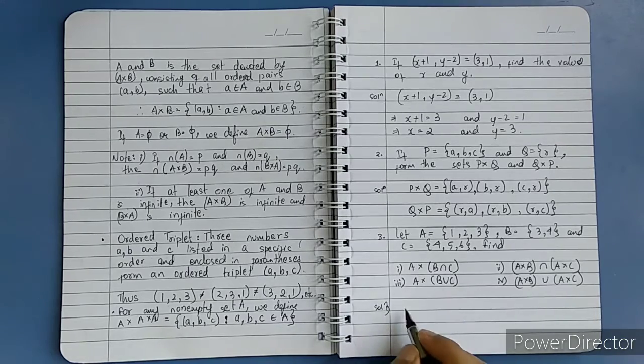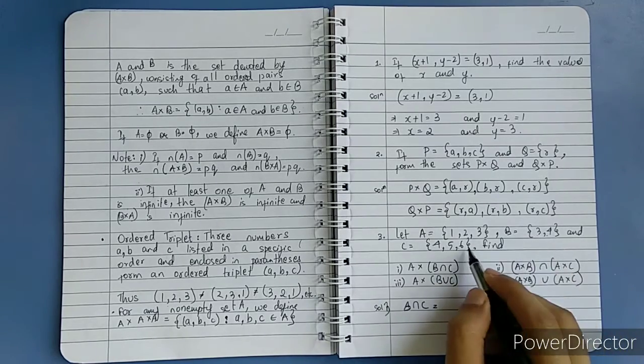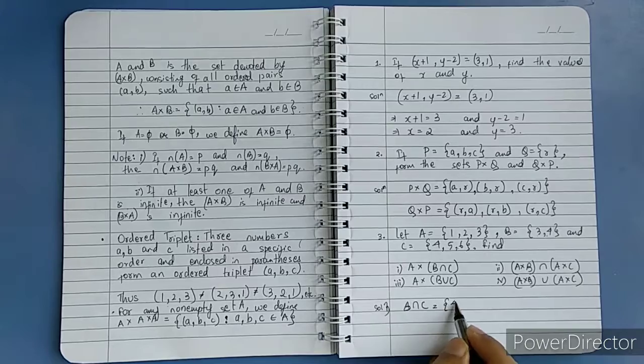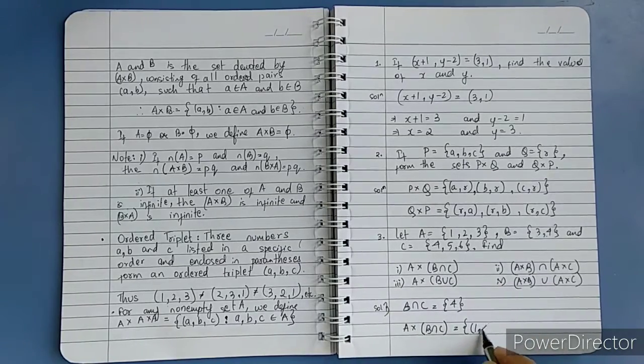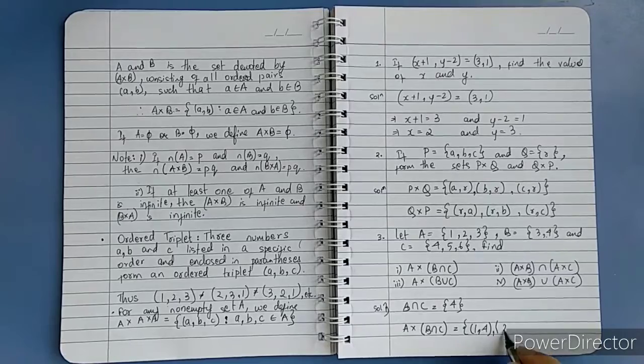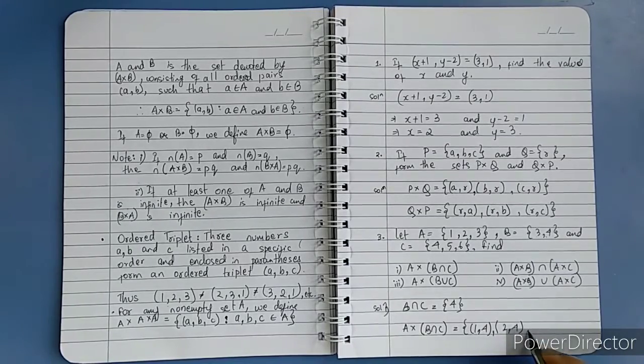So for the first part, what we need is B intersection C. B intersection C is equal to the elements that are common in B and C, that is only 4, singleton set {4}. So A cross (B intersection C) will be equal to {(1, 4), (2, 4), (3, 4)}. So this is our A cross (B intersection C).